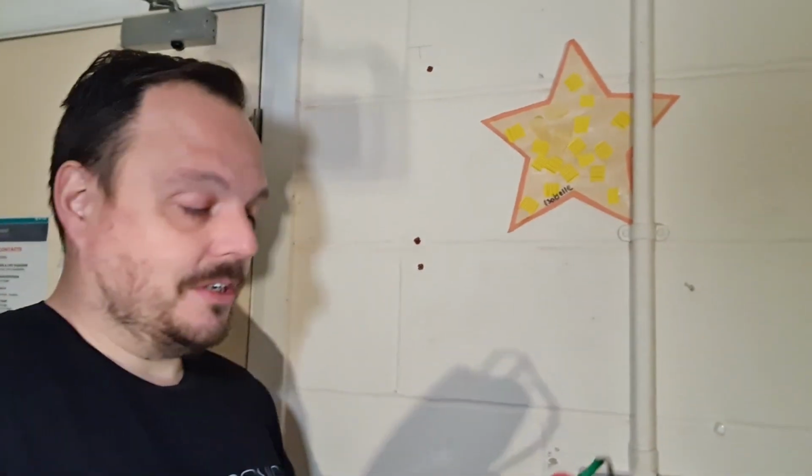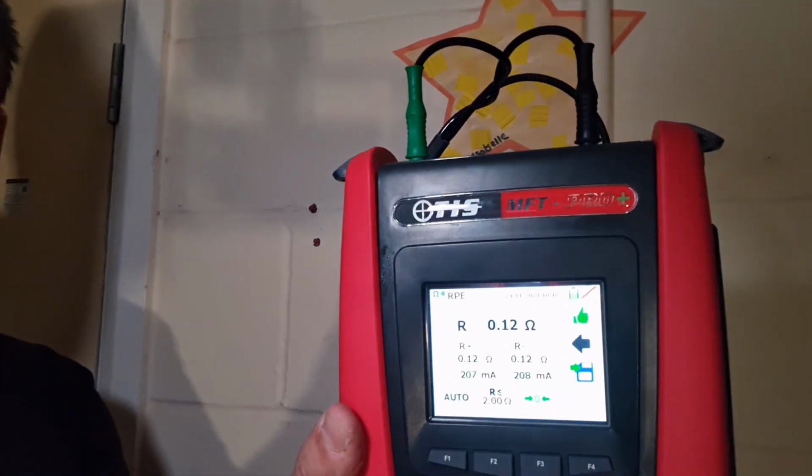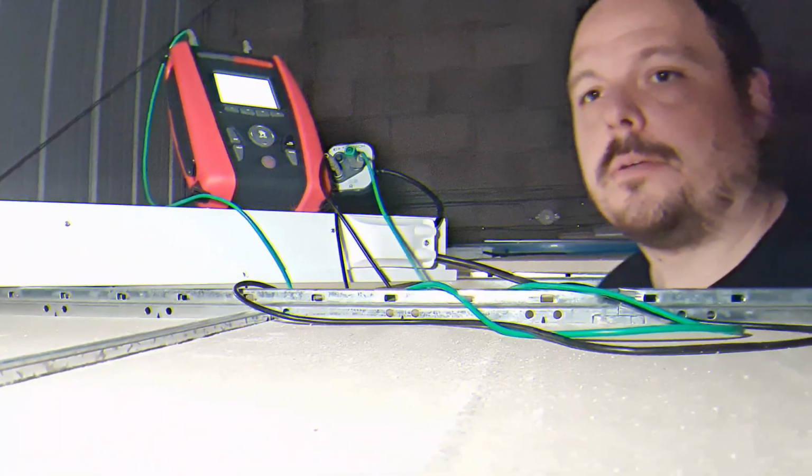I've hit the test button and we should come out with a similar value. If I show you on there, it's 0.12. It's the same on all the other sockets, so let's get on and have a look at the lights and I'll show you a measurement up there as well, doing the dead test.